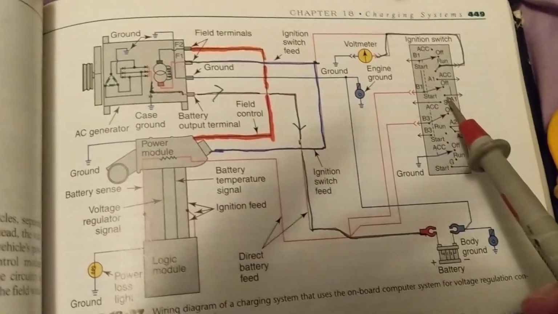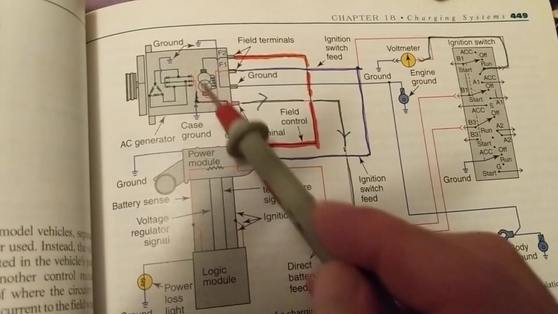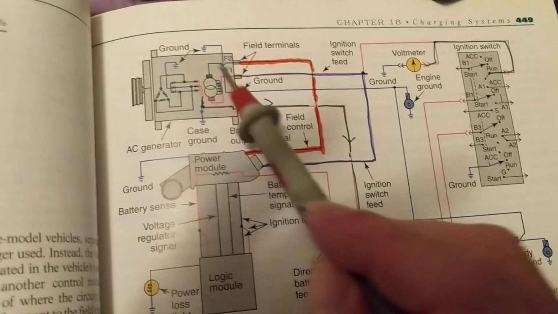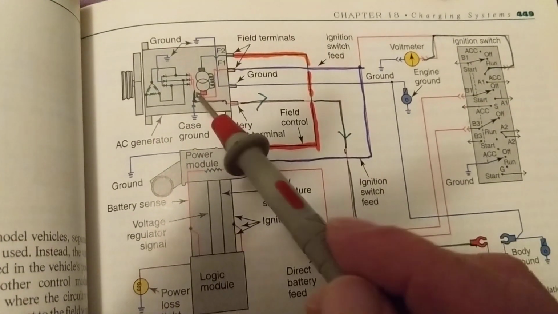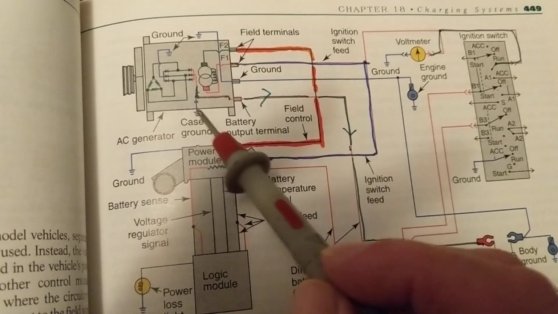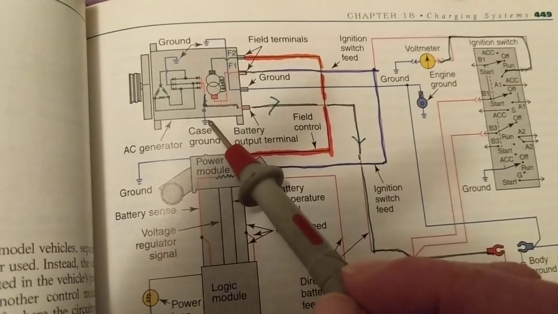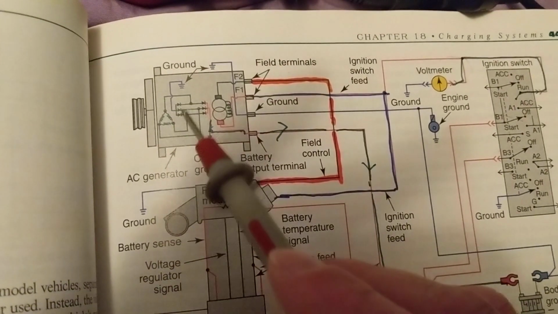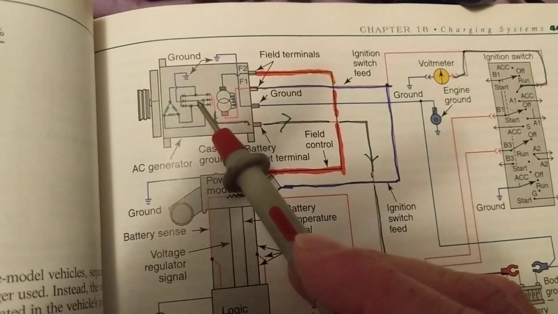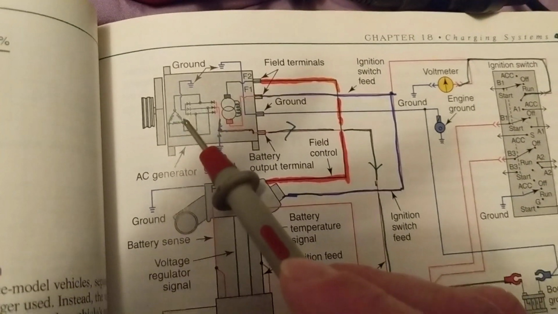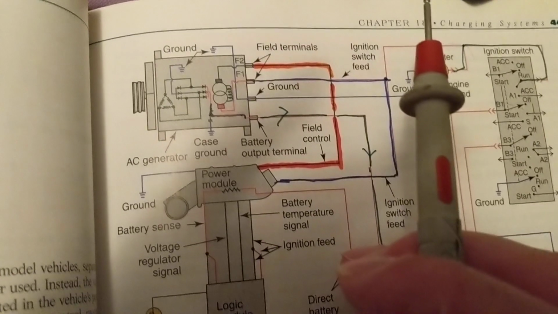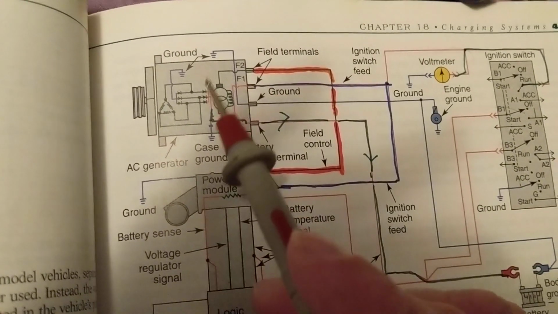We have the ignition switch over here. We have the internal of the alternator. This is what's internally in the alternator. The casing of it, the metal part of it, the outside of it, is used as the ground. We have these diodes inside that convert. This is an AC generator. The alternator technically is an AC generator.